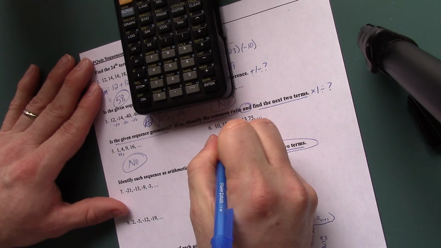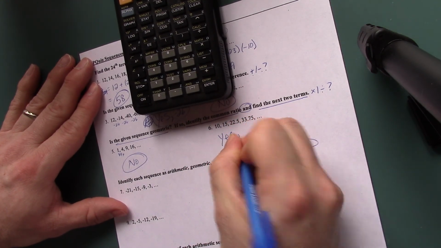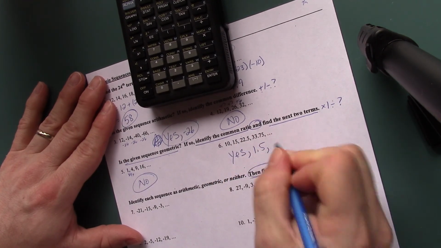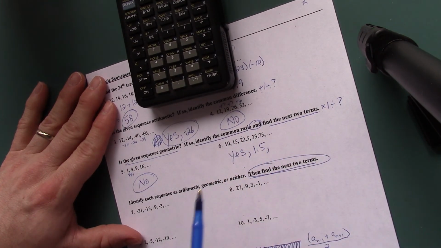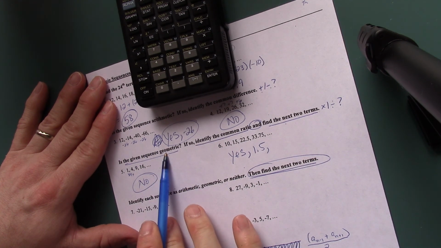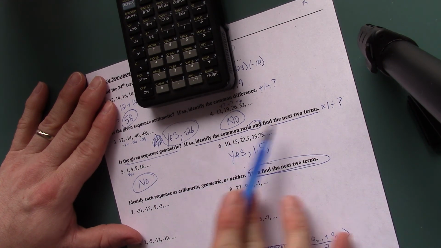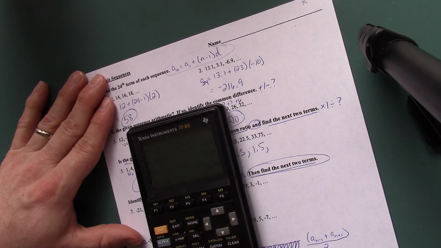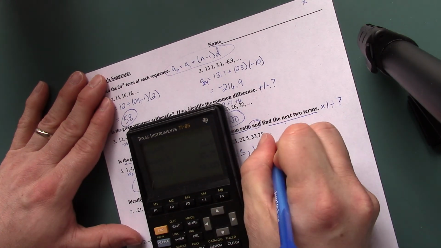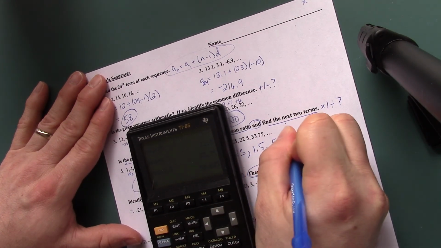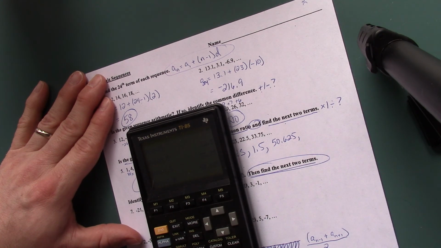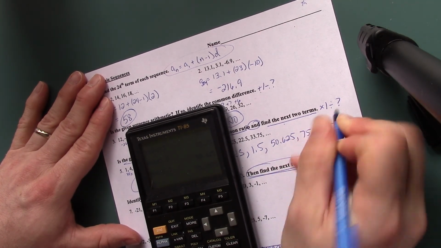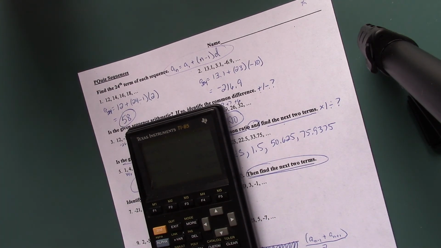It is a yes. And then it asks me to identify the common ratio, which is 1.5. And then it asks me to find the next two terms. Please be careful, it asks for 4 things here. Is it geometric? What's the common ratio? The next two terms. So again, I'm just going to take 33.75 times 1.5 to get 50.625, and times that by 1.5 to get 75.9375. Do not round. I'm not going to give you any decimals that go on forever.